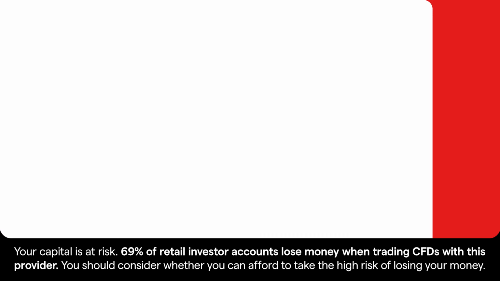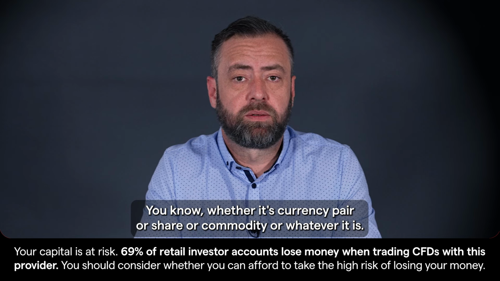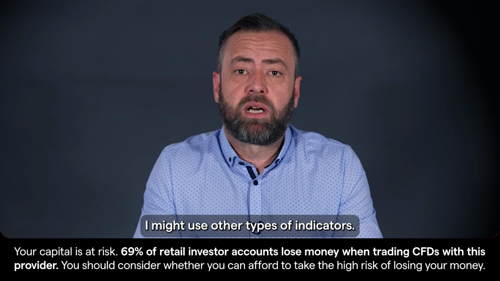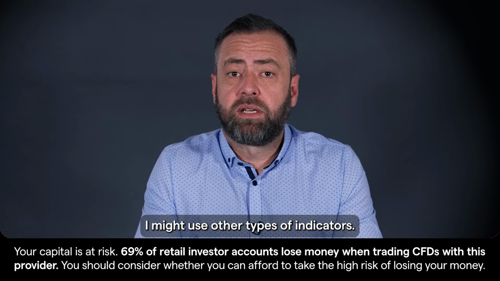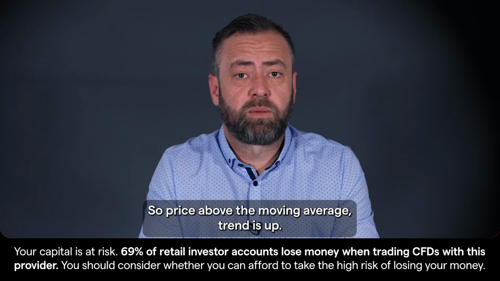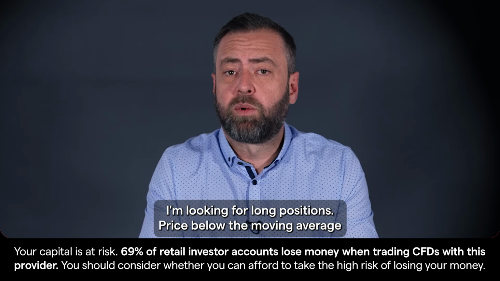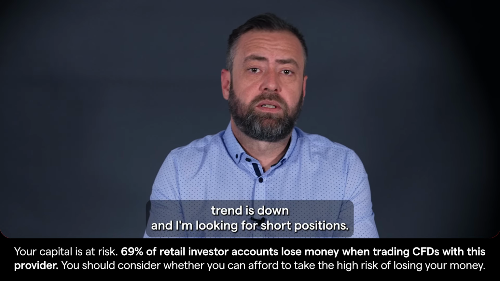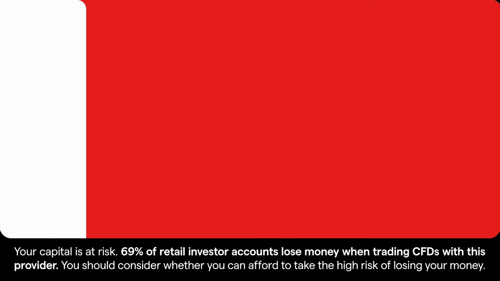So if the price is above the moving average and the trend is up, it doesn't mean I just go buy that security, whether it's a currency pair or a share or commodity, whatever it is. I might use other types of indicators. We've talked about price analysis in the past, other ideas to help me join that trend, to time the market. But as a filter, for which side of the market I might prefer to be on, I like to look at that trend. So price above the moving average, trend is up, I'm looking for long positions. Price below the moving average, trend is down, and I'm looking for short positions.